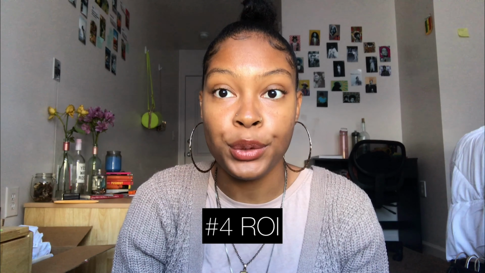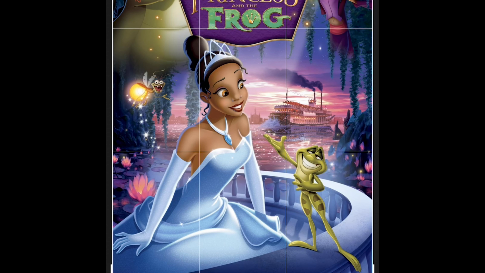The next vocabulary term I'm going to go over is ROT, which stands for rule of thirds. The rule of thirds is the placing of a photographic subject on the phases, and I'm going to show you an example of this.